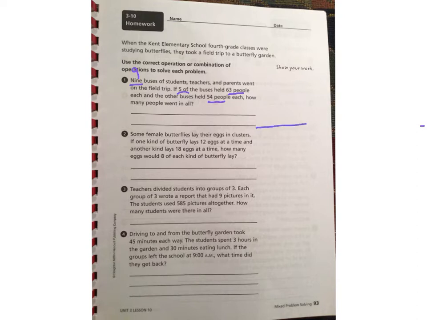First of all, we're going to draw some lines here so we have room to show our work. Okay, all right, so we know that there's a total of 9 buses. We also know that 5 of the buses hold 63 people.